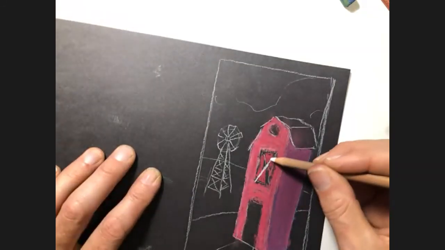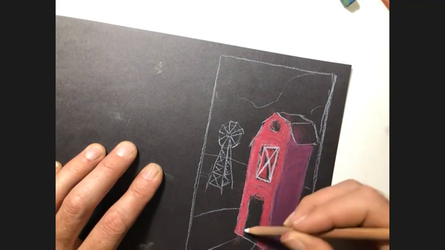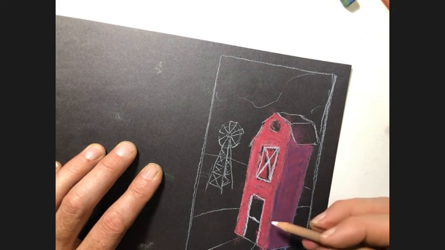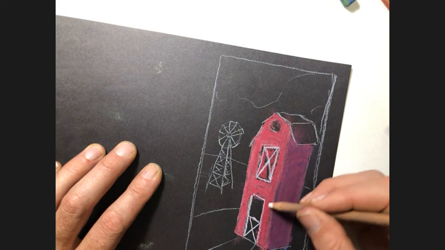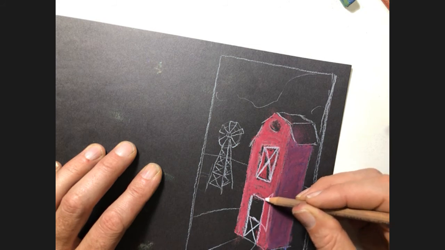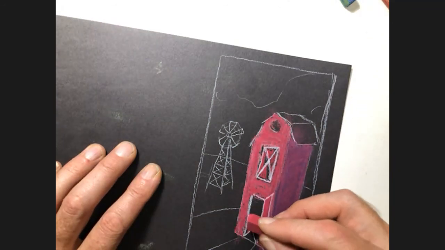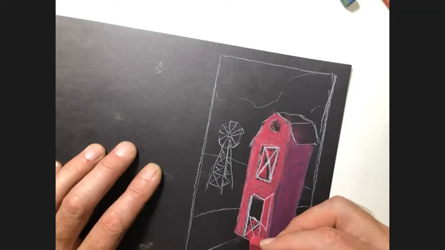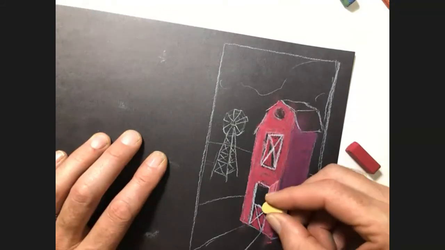Grab my pencil here to finish my barn. I don't know if I'm going to finish this. Okay, so I just tried to make this look like the door is open.